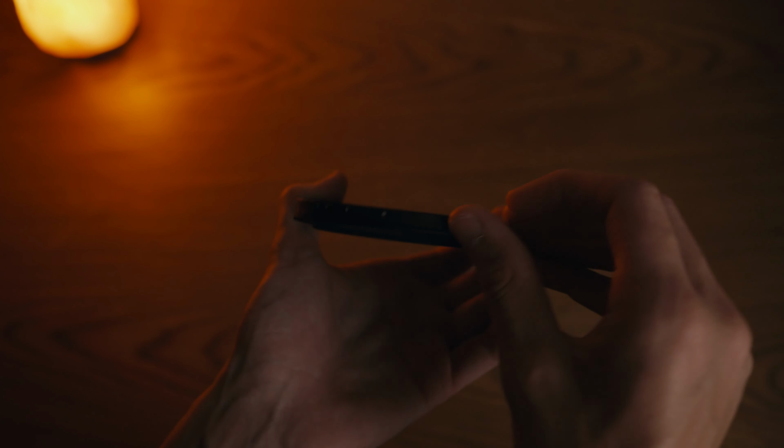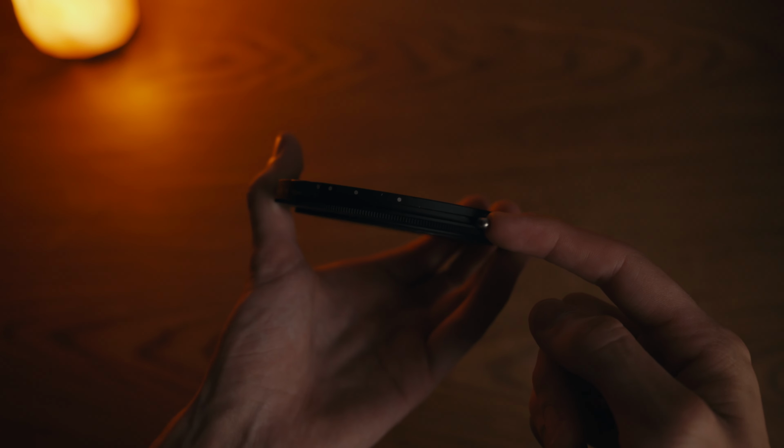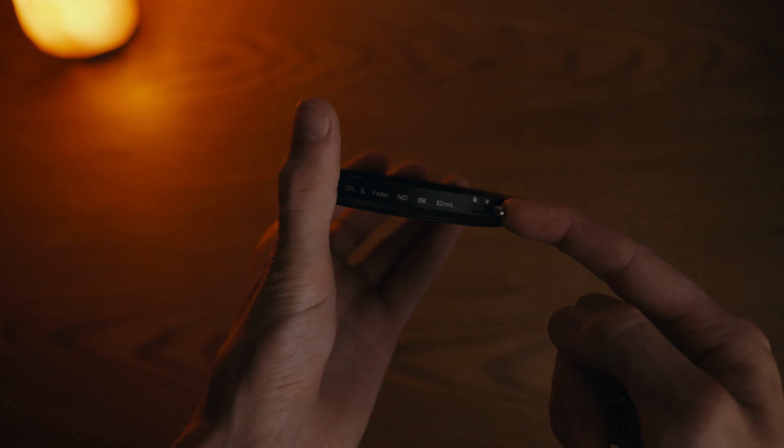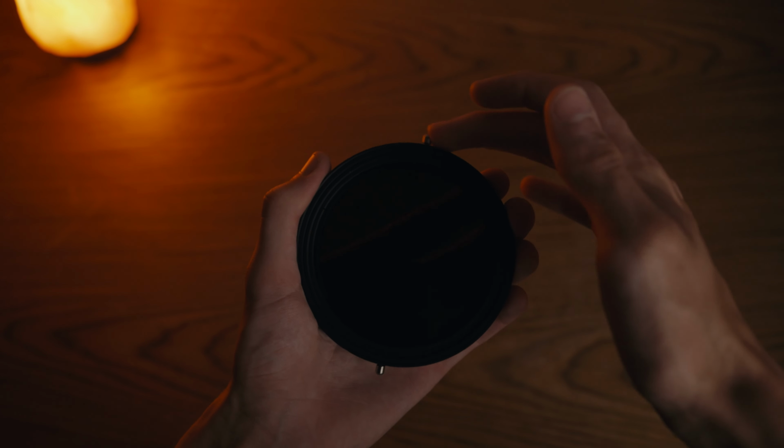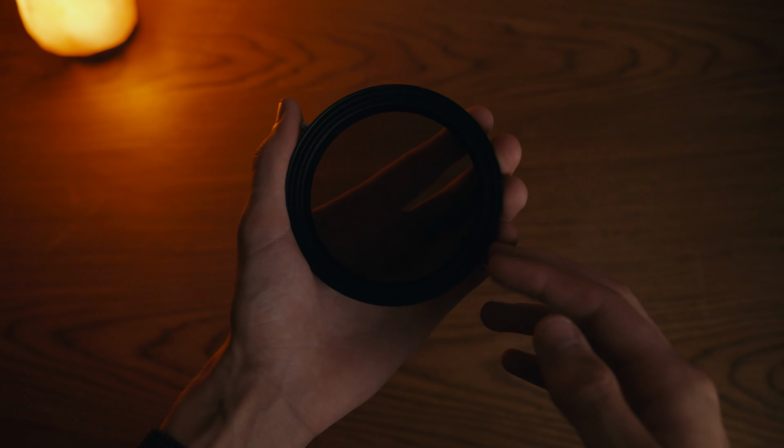And you can see on the build we have two different rings. So we have this ring that does the polarizer, and we also have this ring that does the ND filter. So they're both built into one thing. I really like to use this for car photography especially. I think if you're photographing cars or videoing cars, then you definitely need one of these.